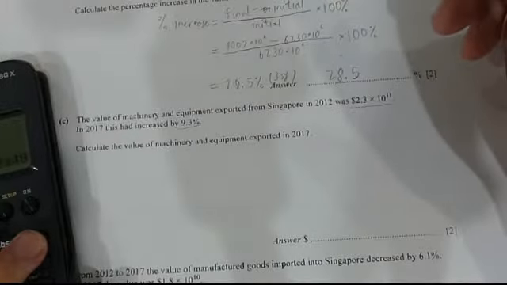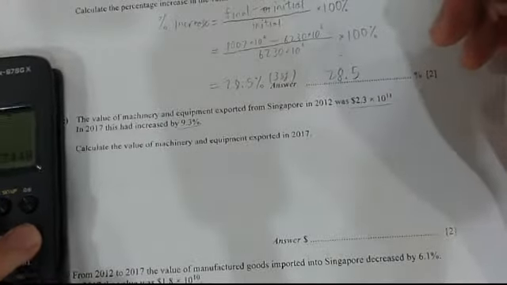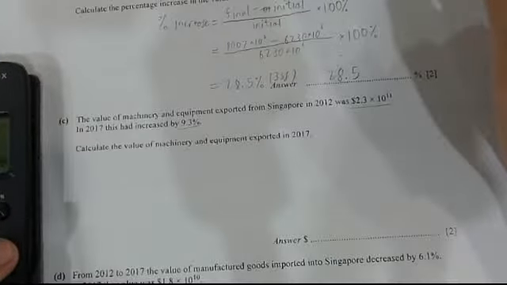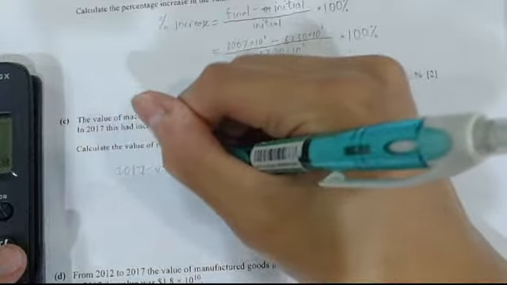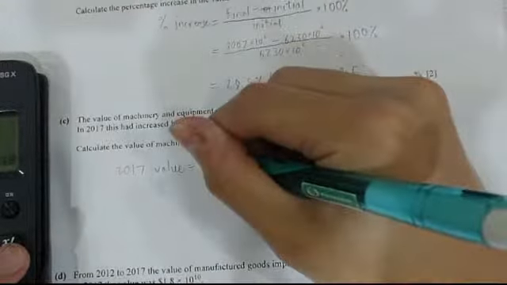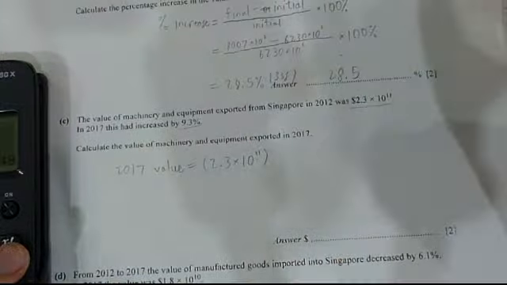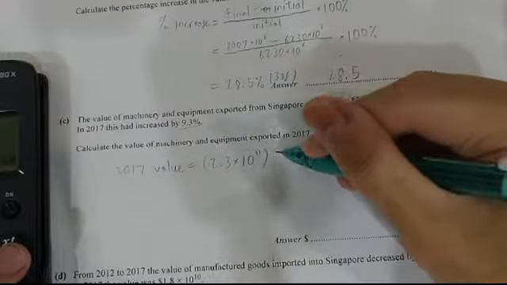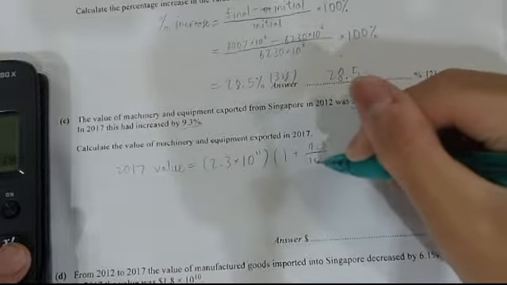So this equals 2.3 times 10 to the 11 times 1 plus 9.3 over 100.